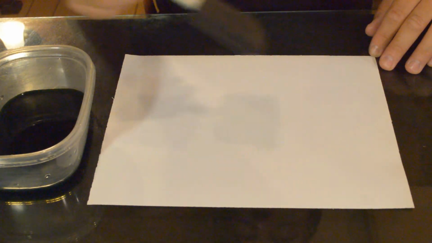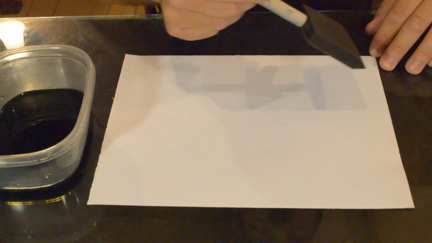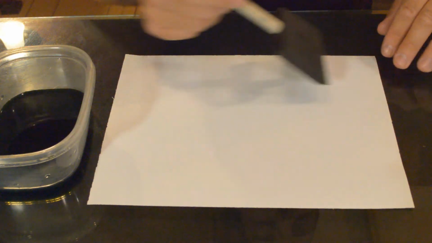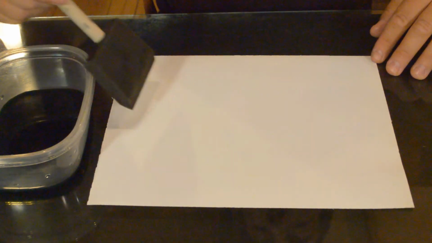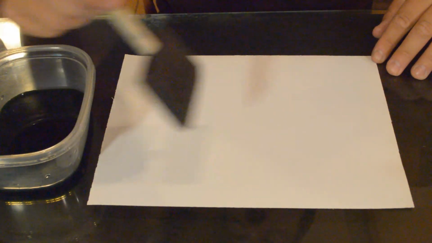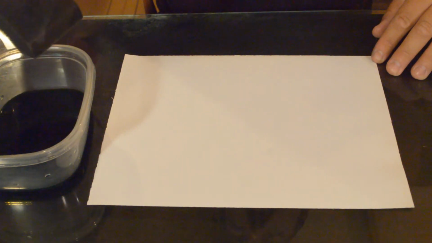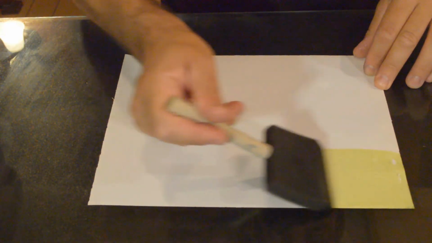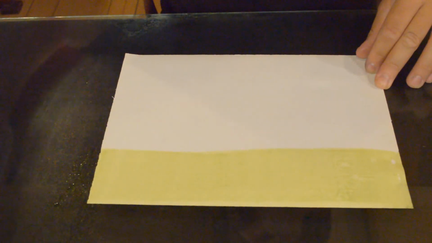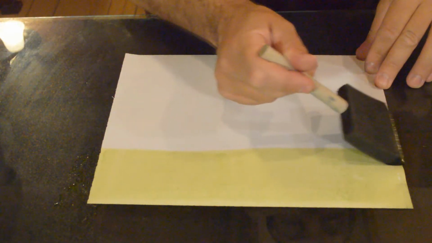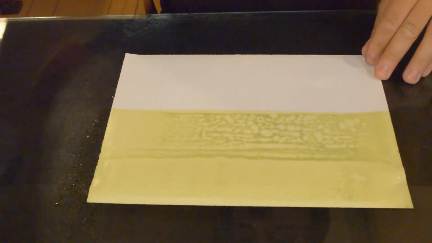And then if it still looks kind of streaky, and it looks like there's still too much emulsion on there, we'll drag it this way, again just as a dry brush, to kind of pull that excess emulsion off. Alright, drag it across here.